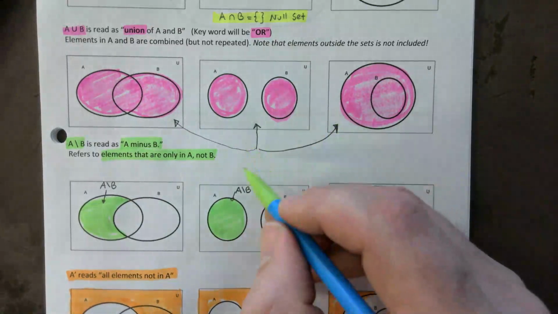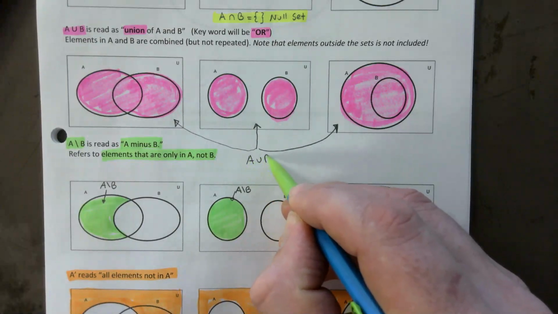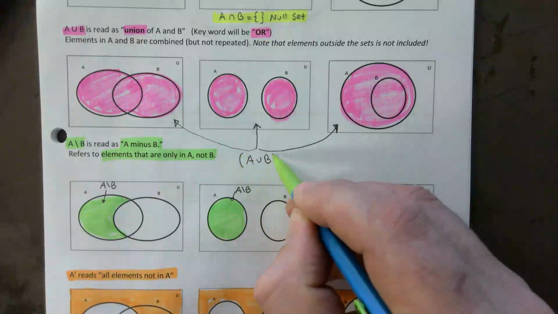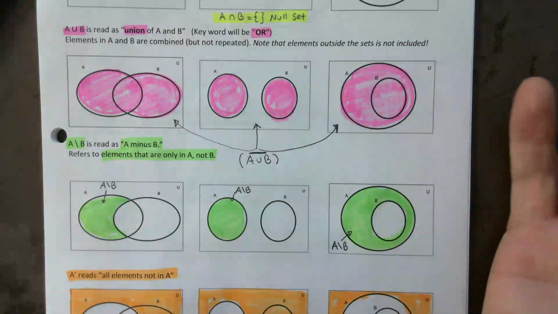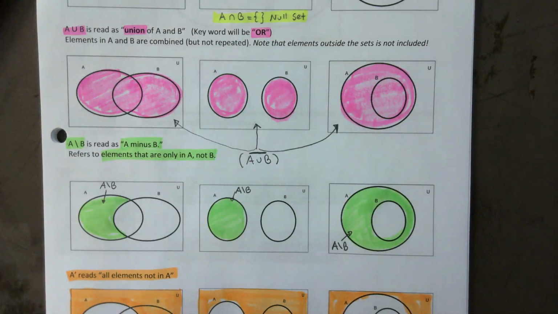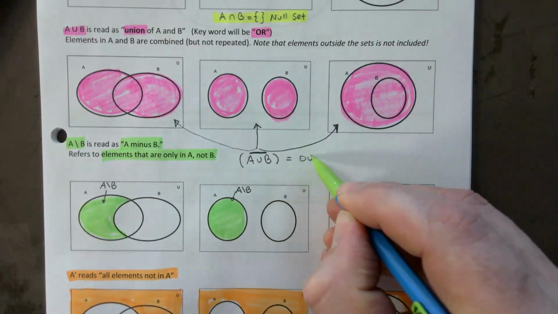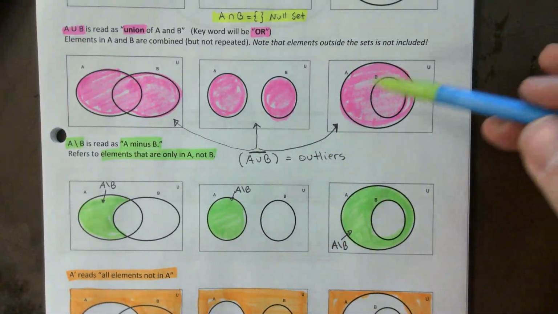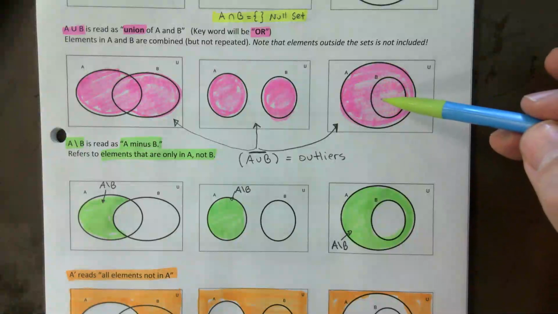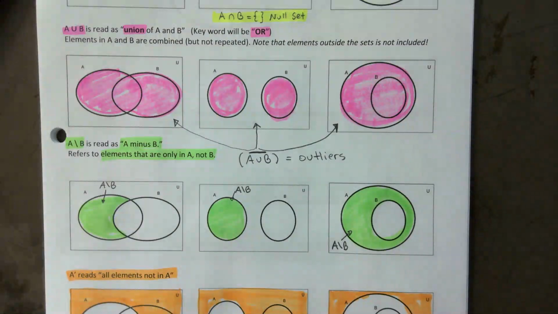To refer to the outside, we call this A or B not. I hope that makes sense. That would be the outliers. So you unite whatever sets you have, and you just put a not in front of it, then you're referring to whatever is outside any of the sets that are involved here.